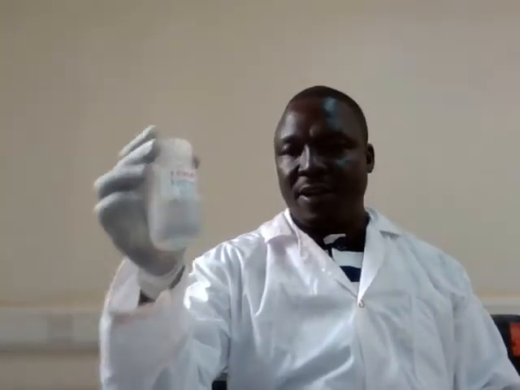Okay? So these petri dishes here are made specifically for use in membrane filtration technique. This is sterilized water you can use for preparation of culture media, all the liquid media.